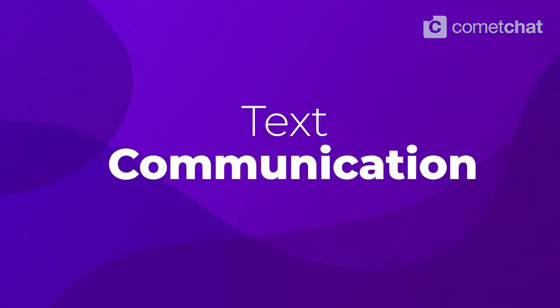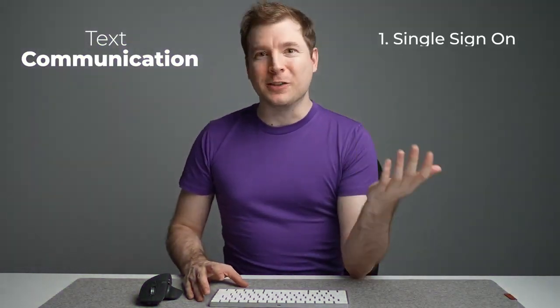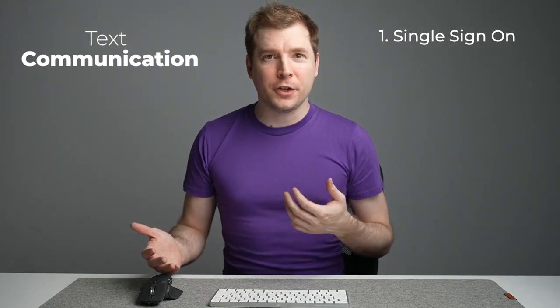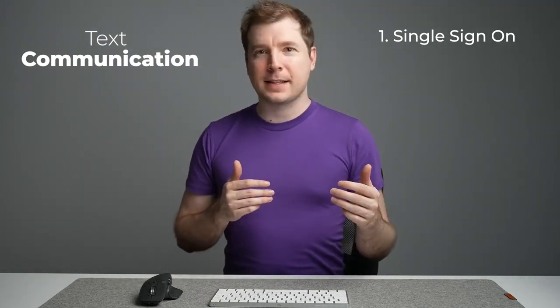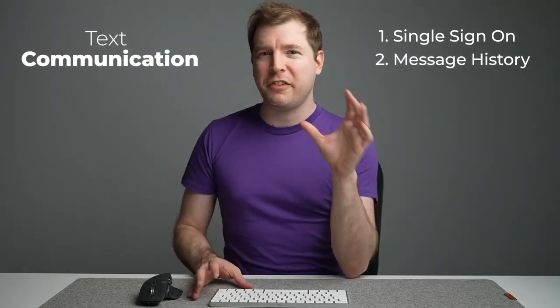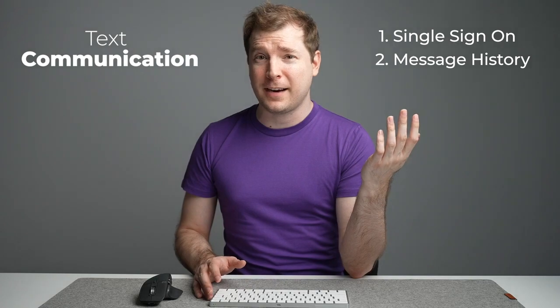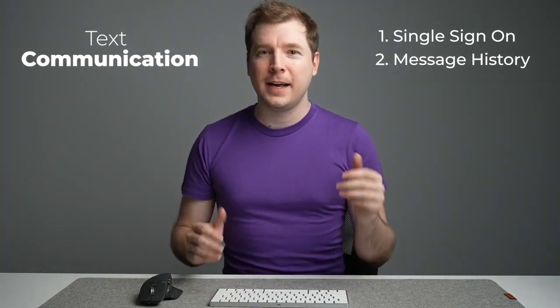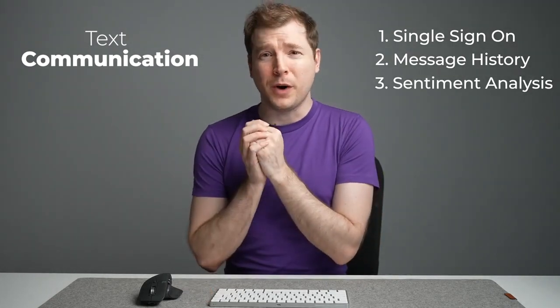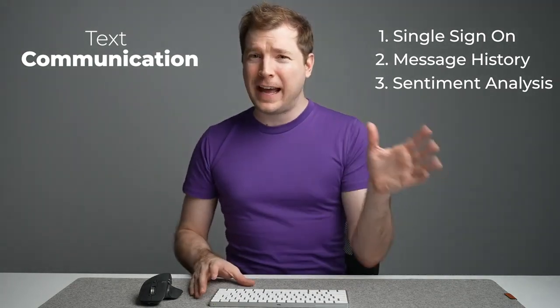Text communication comes with a number of features ready to go, such as being able to do single sign-on, so that your authentication of your users just happens magically behind the scenes. The second is things like, for example, message history, which is very useful if you want to make sure that, for example, your old historical data is just there, ready to use. We also have cool AI features. This means that you can do things like sentiment analysis, allowing you to understand whether a message is positive or negative or neutral, or even happy or sad.